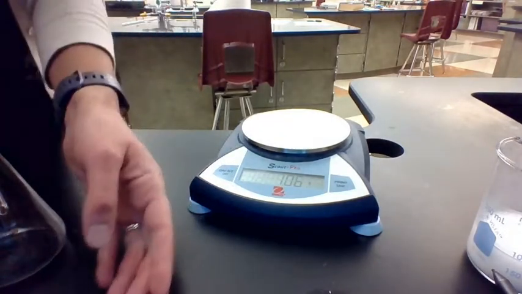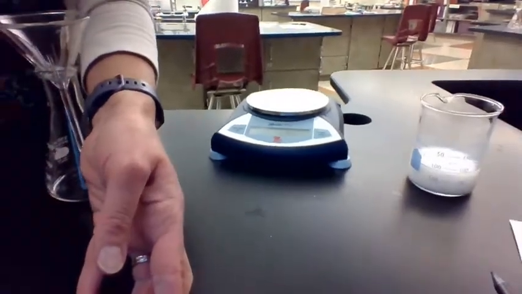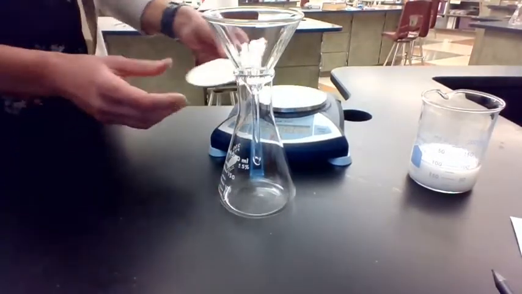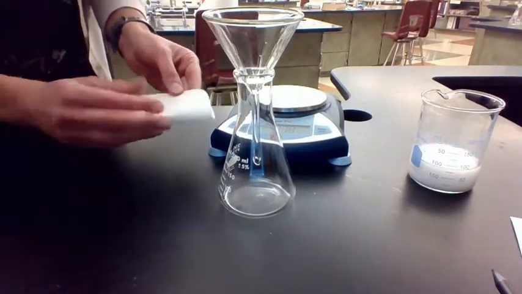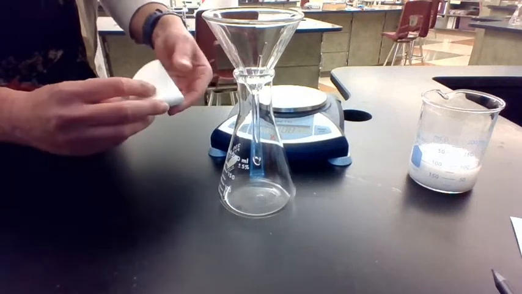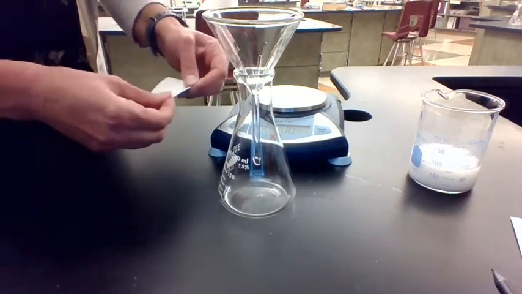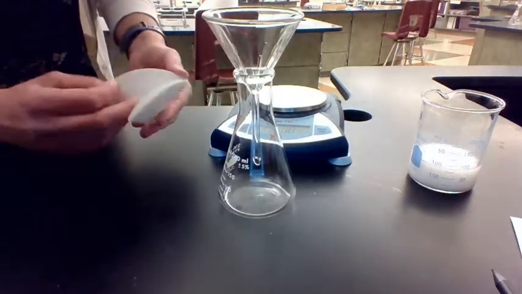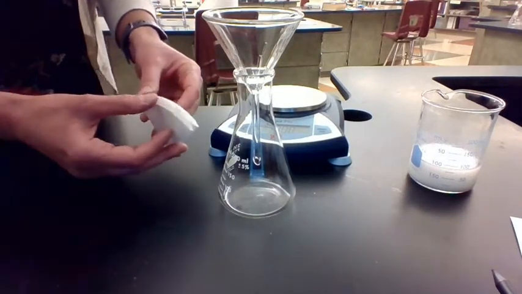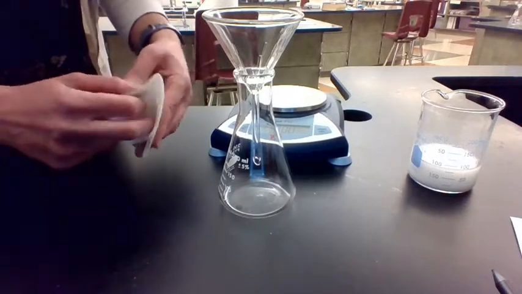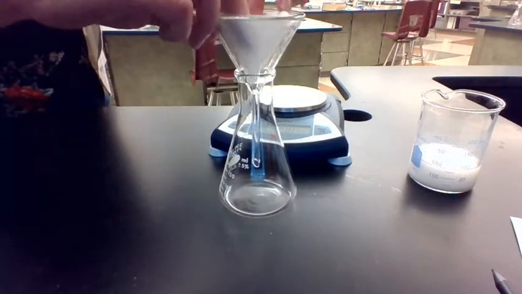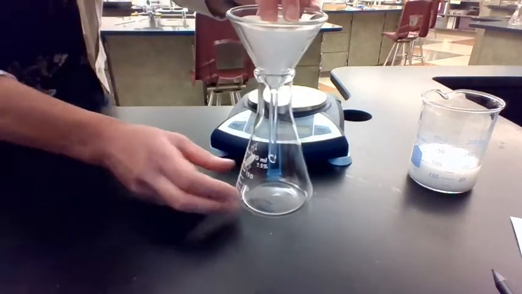Okay. And then we're going to set up the filtration apparatus. So filtration is a technique that's useful when you're separating a substance that is not soluble in water from one that is soluble. So that's what we're going to use here because we've got a solid in there. And what I did is I folded my filter paper in half, and I folded it in half once again. And then I pop out one side, and this makes this nice little cone here that I'm going to stick in my funnel.